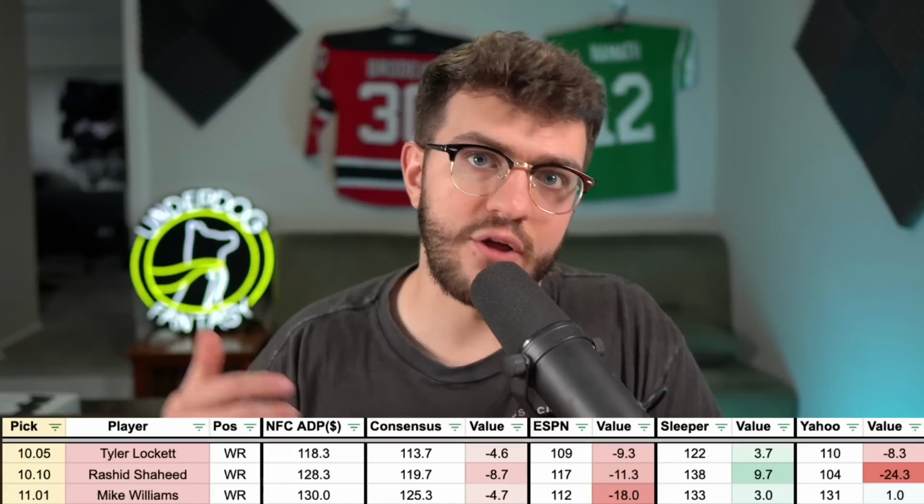Rashee Rice in the 7th round, Terry McLaurin in the 6th. There's so much wide receiver across the board that you need to be done drafting wide receivers by the time you get to round 10, or else you're going to have guys like Tyler Lockett or Rashid Shaheed in your flex spot, and that's just building a bad team.